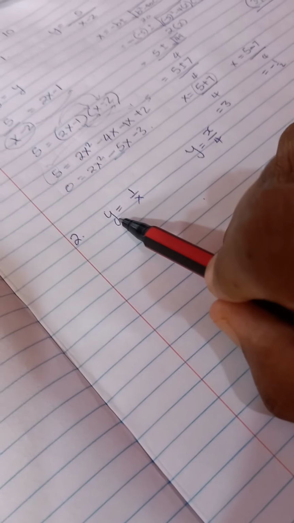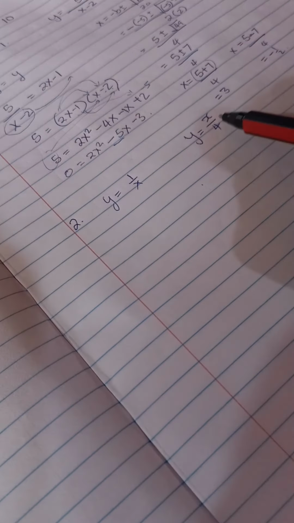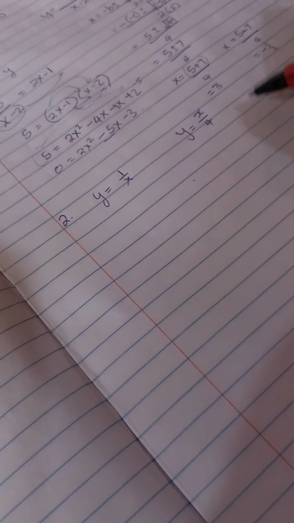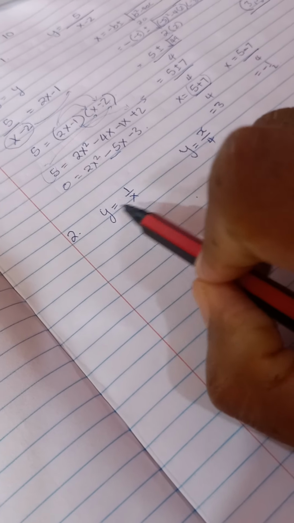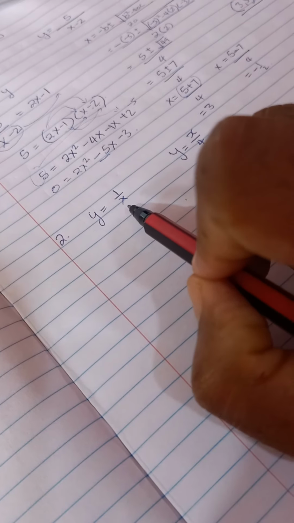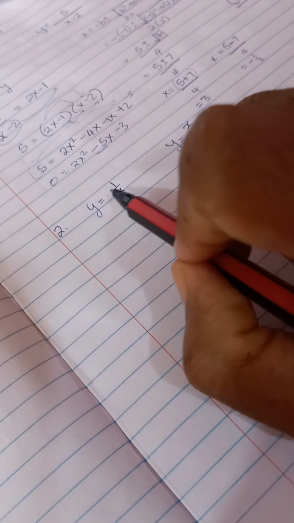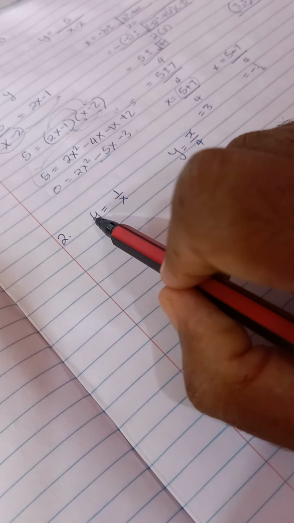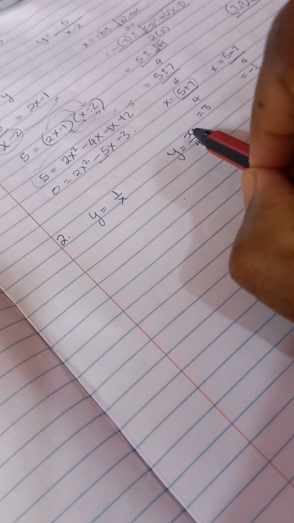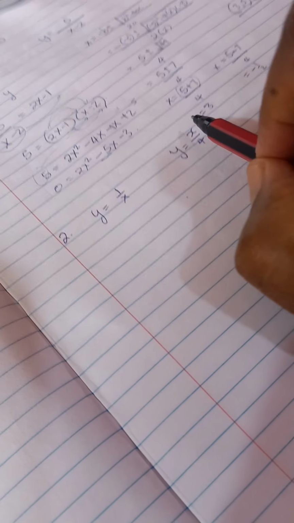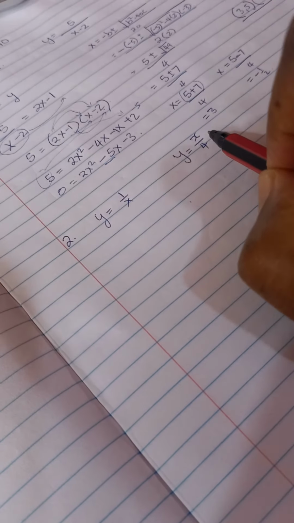The second one says y equals 1 over x and y equals x over 4. This one here, we can say it is a hyperbola, x is in the denominator, y in the numerator on the other side. But how about this one? It also has a fraction, but our x is in the numerator, so this is a linear function. The power for x is 1. So this is a hyperbola, this is a linear equation.